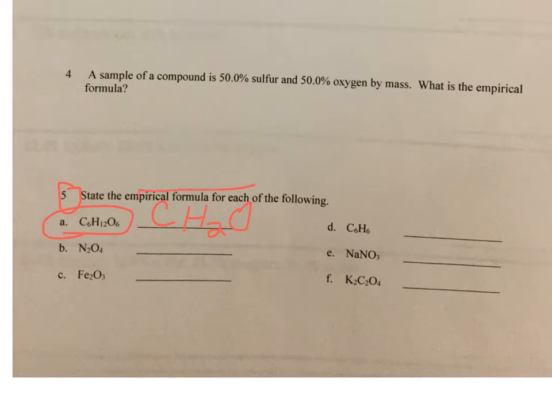Now, once you have this answer, your empirical formula, can I reduce that any further? No, you can't. So that's how you know that's the lowest mole ratio that you can have. That's your actual empirical formula. Okay? Huh? What was that question?